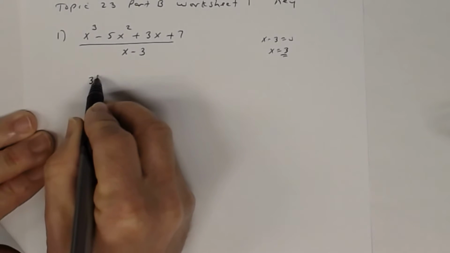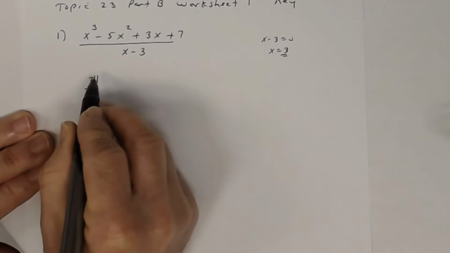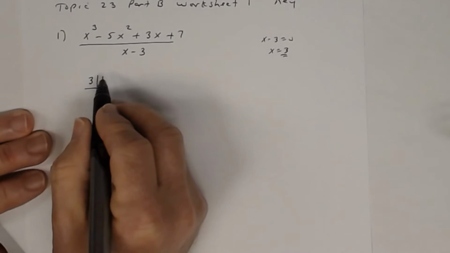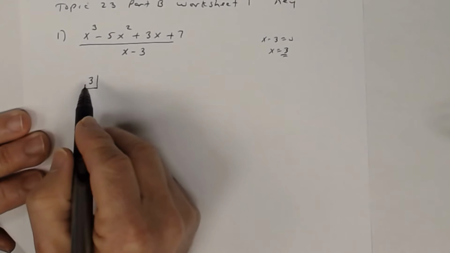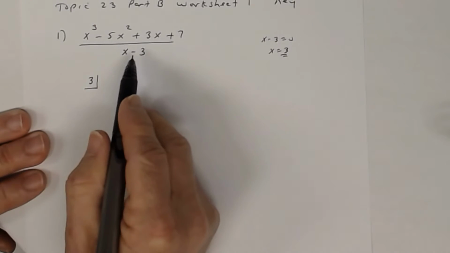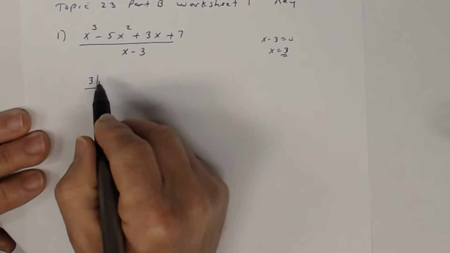So you put a 3 here in a little sideways box, like two segments at an angle. So it'll be like this. Don't put negative 3. Remember, you take the denominator, set it equal to 0, and make sure that's the x that you used.